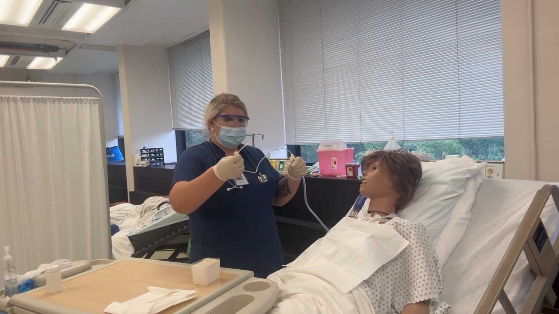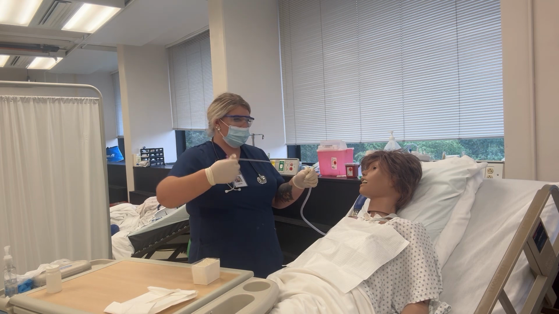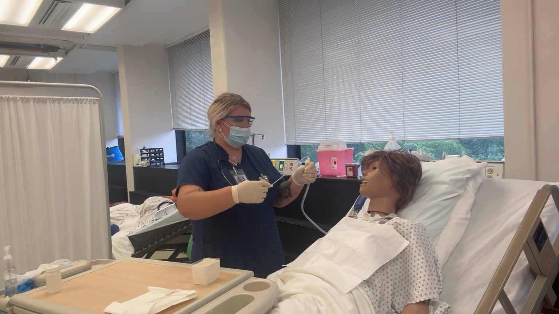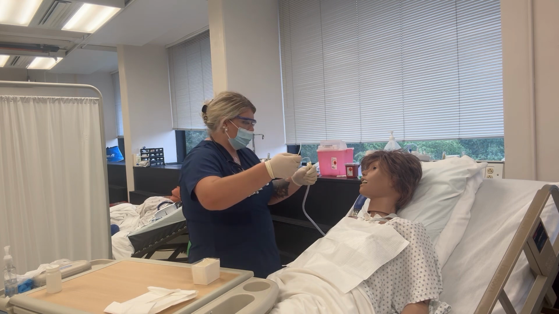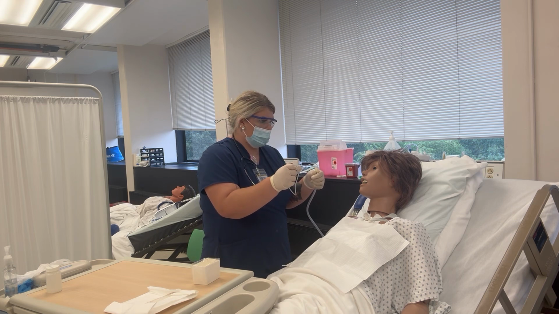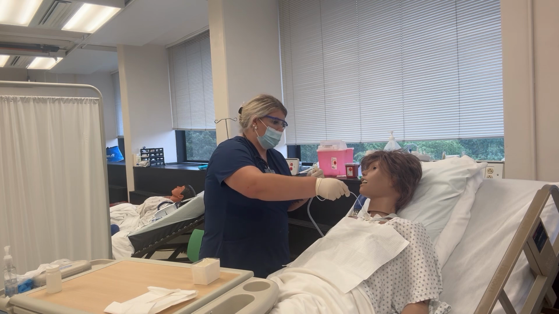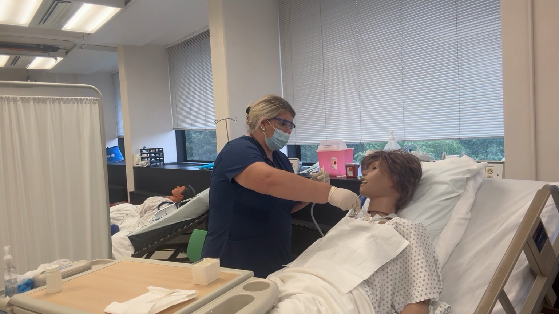So we're going to go ahead and insert into the catheter, or the trachea. Get a good hand placement here. When inserting, you always want to make sure that you do not have your finger over top so that we are not suctioning when inserting. We're going to go ahead and insert. When inserting, you want to go in until you meet resistance or cough.